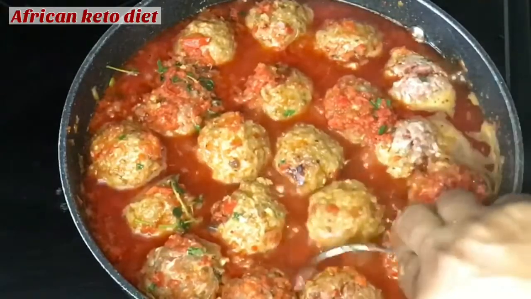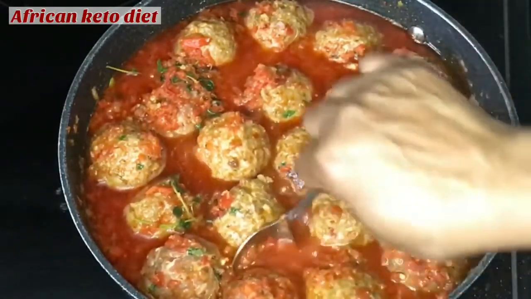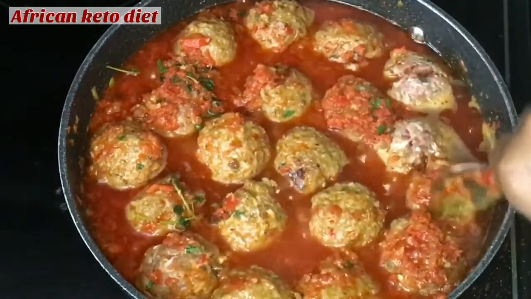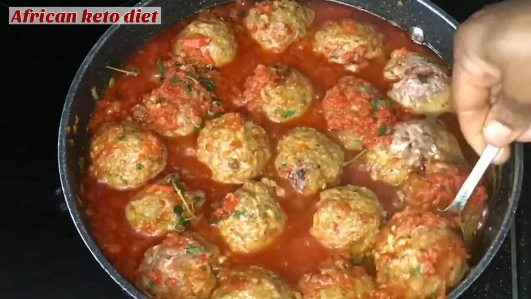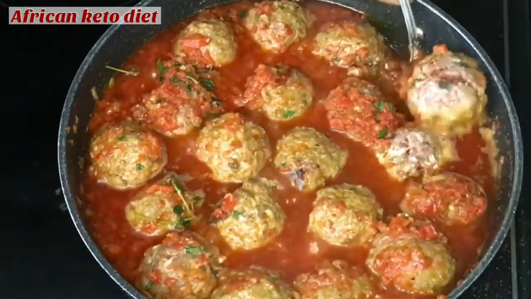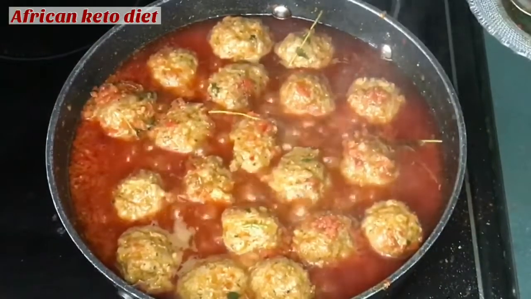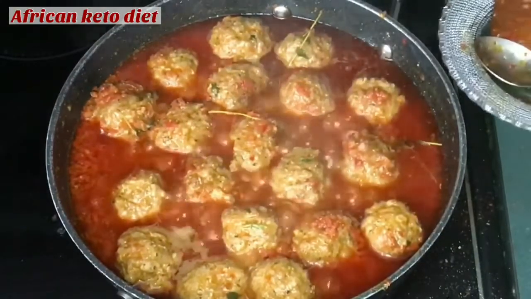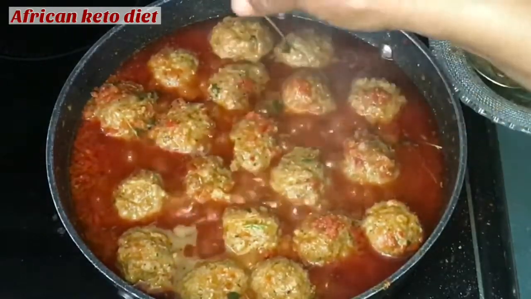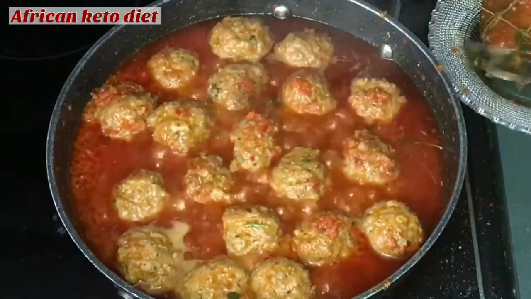I just gently turn them one by one so that it doesn't break up before it completely forms. So our meatball is ready, and before I start taking it out, I'm going to take out my thyme leaf.